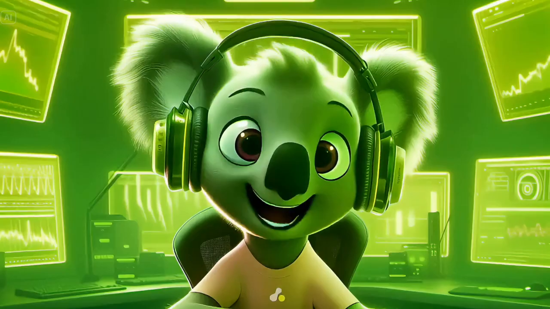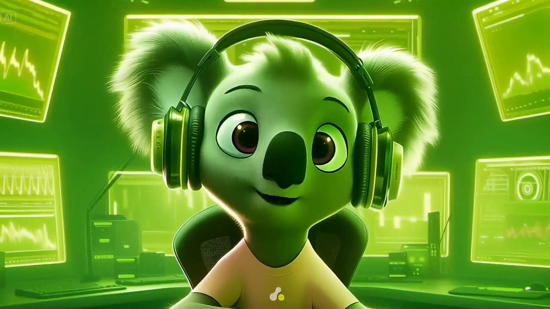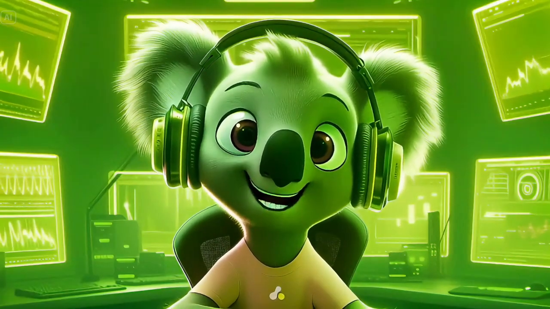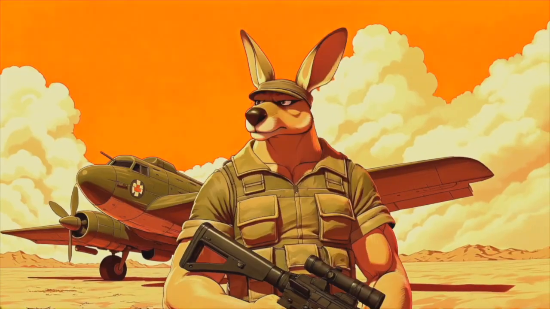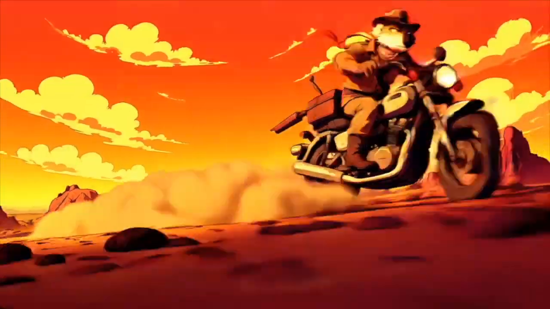G'day legends! Today, we're diving into the wonderful world of AI audio, making music, adding ripper sound effects, and even giving our characters a voice. This is where the Outback trailer really comes alive.